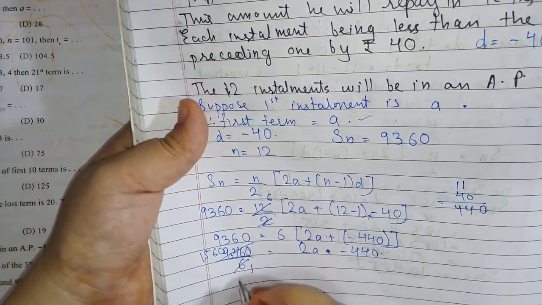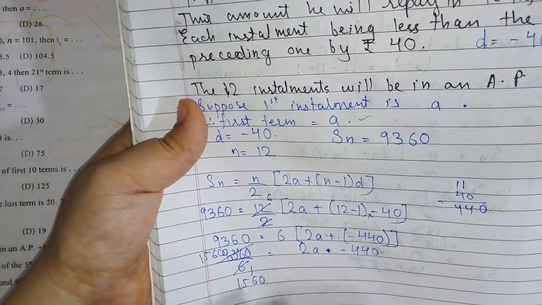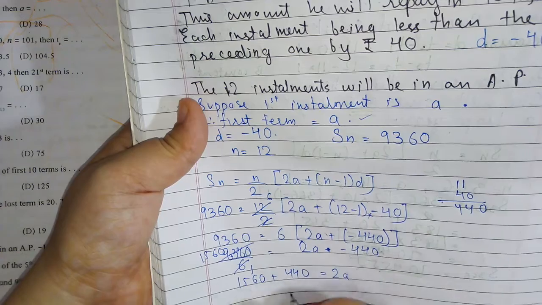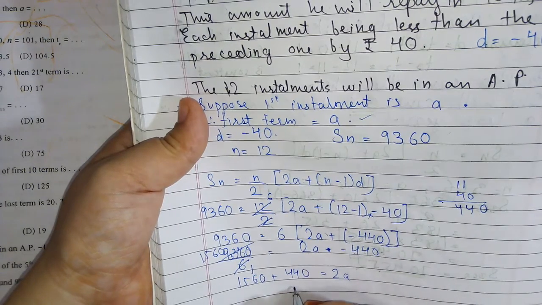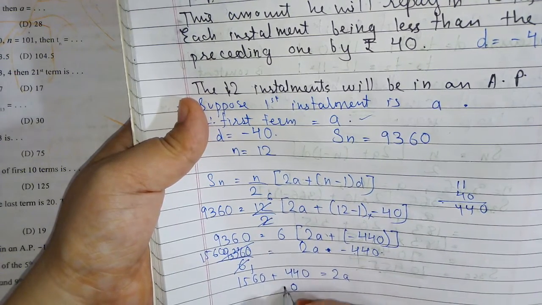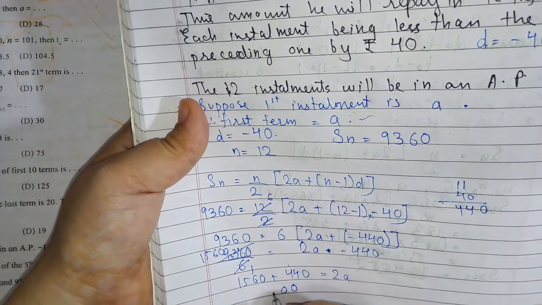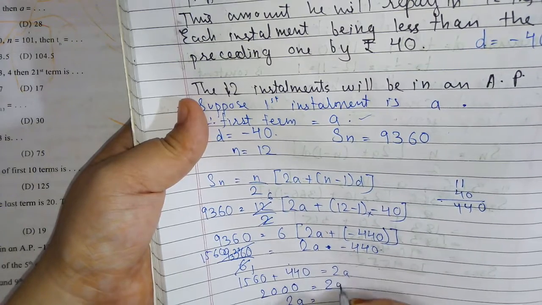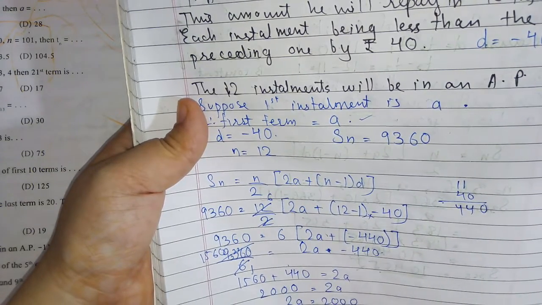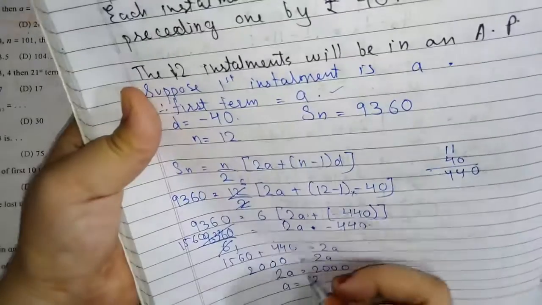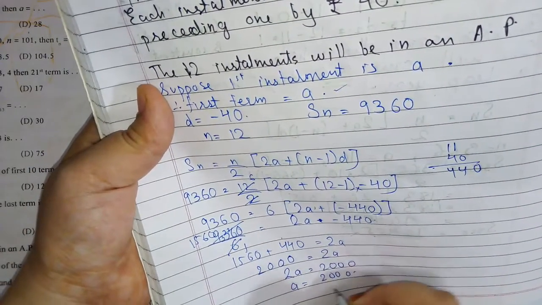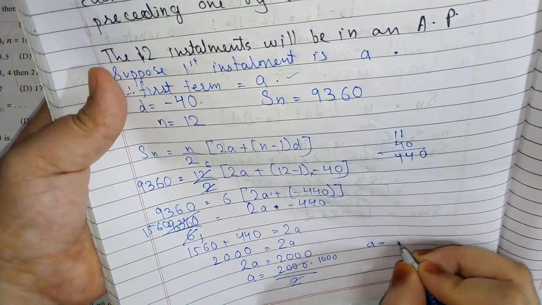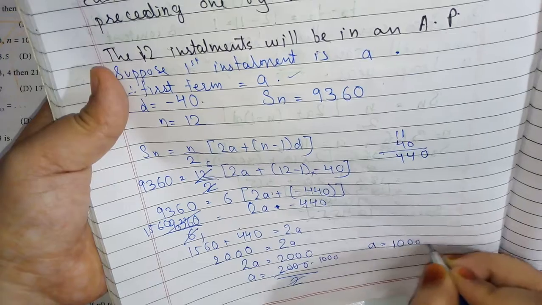Alright. Now 1560, this minus will come here, plus 440 is equal to 2A. Then on addition it will be 0, 6 plus 4 is 10, and again 10, 2. That means 2A is equal to 2000. Therefore A is equal to 2000 divided by 2, that is 1000. So from this we get the value of the first installment, that is 1000 rupees.